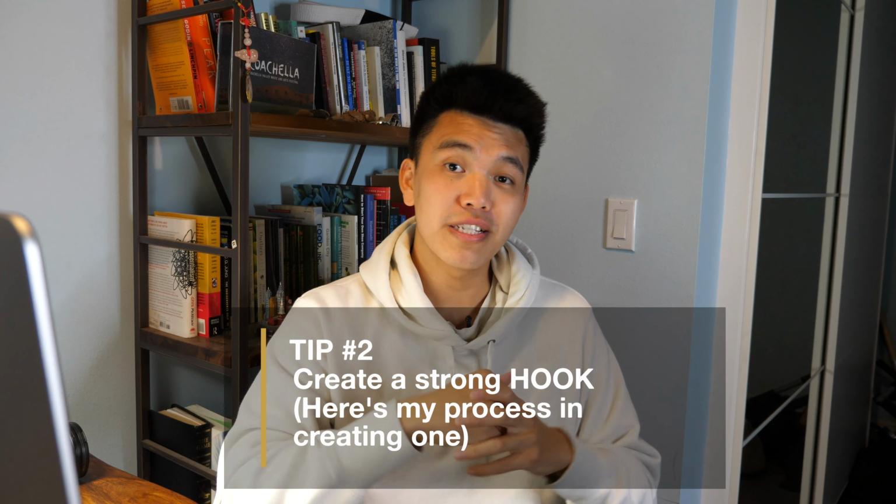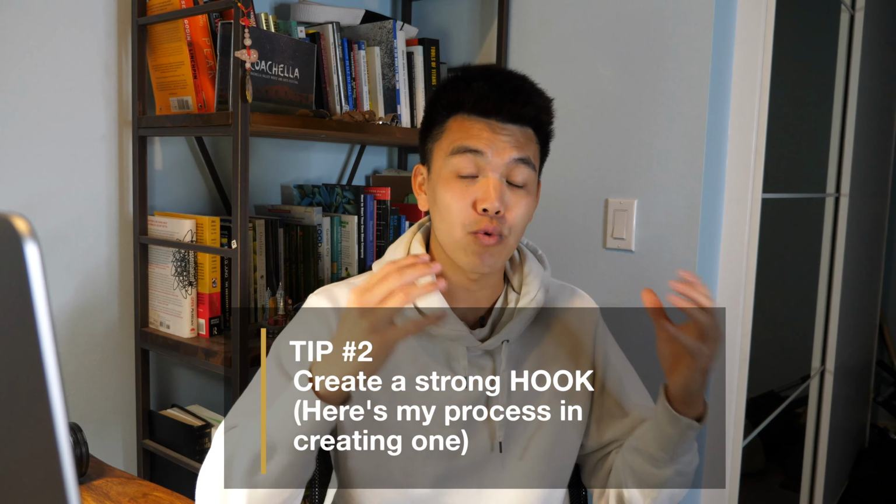Tip number 2 is a hook. In my opinion, a great hook is kind of the perfect combination of maybe 4 to 6 words that address what you're selling and who you're selling it to. The process of me creating a hook usually starts with me compiling a list of 30 or 40 different keywords that are really relevant to my product.